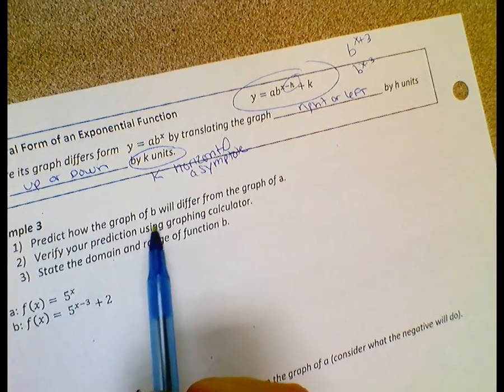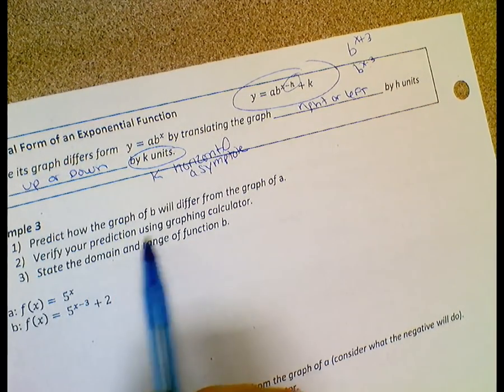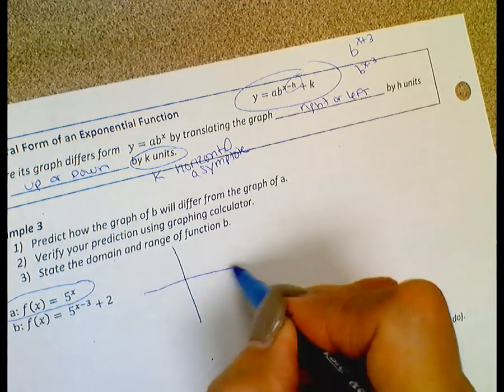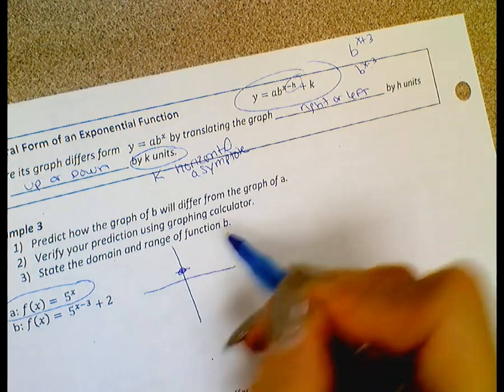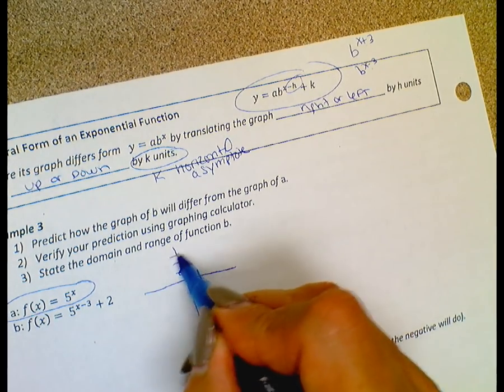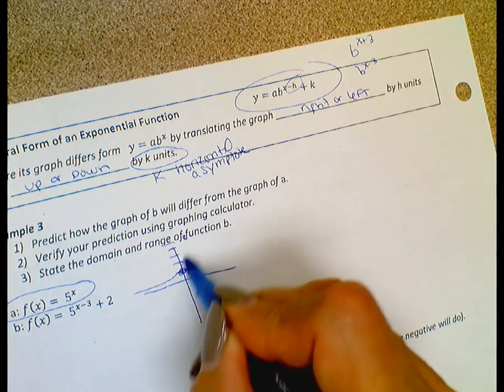Predict how the graph of B will differ from the graph of A. Verify your prediction using a graphing calculator. So here's the parent graph. I'm just going to quickly say that I'm always going to have a point at 0, 1. And if you have 5 to the x, it means if you put a 1 in, you should get a 5. And it looks like that.